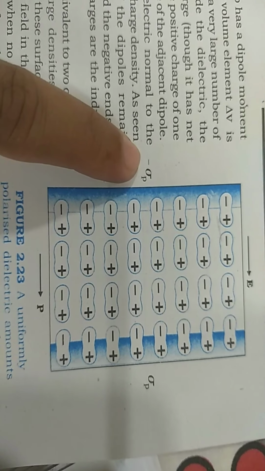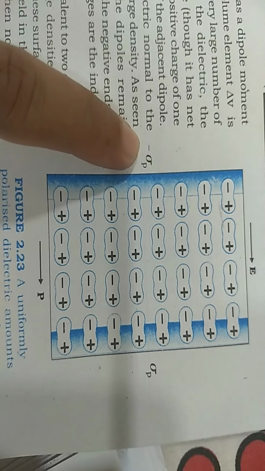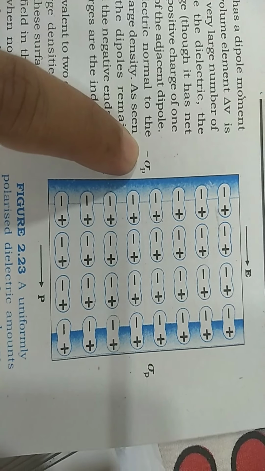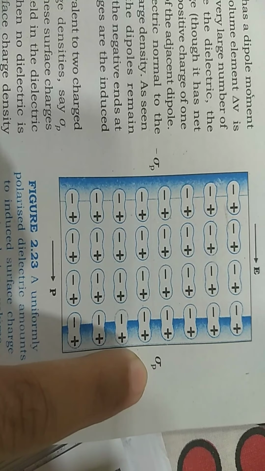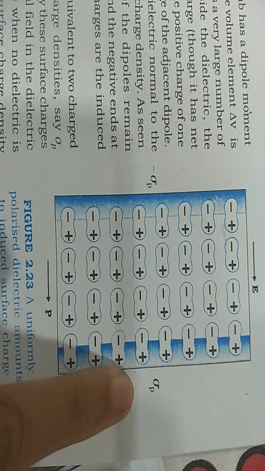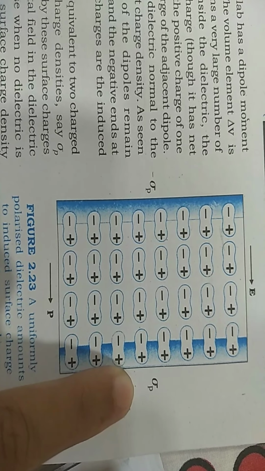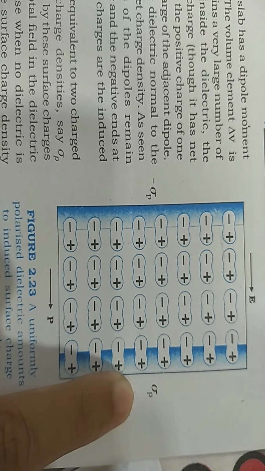Here it is minus sigma p because charges are on the surface. Minus sigma p is the induced surface charge density, and minus sign because these are the negative charges. Same way here, this is plus sigma p because the positive charges are induced on the right plate.